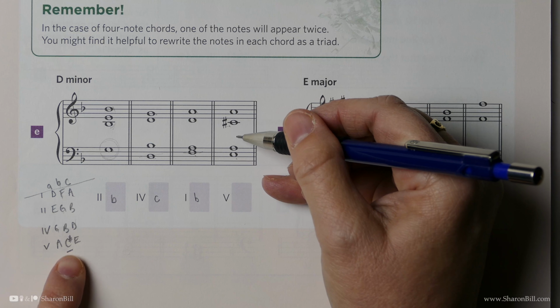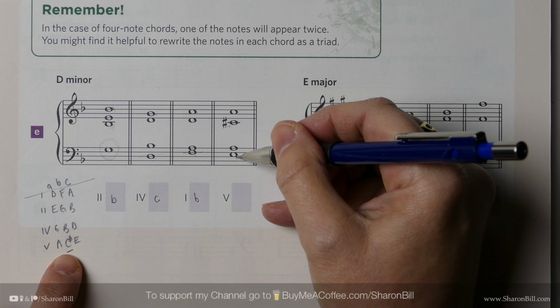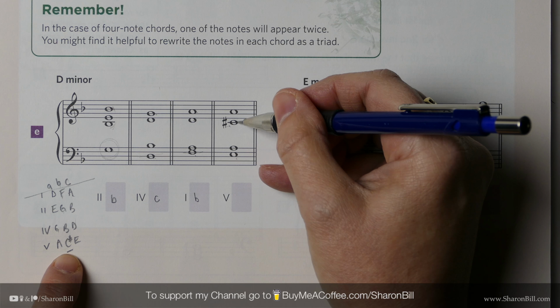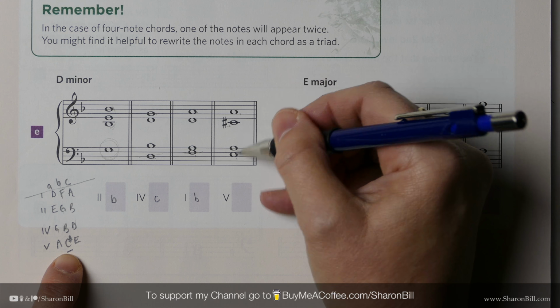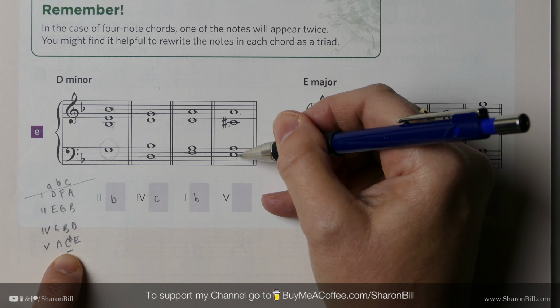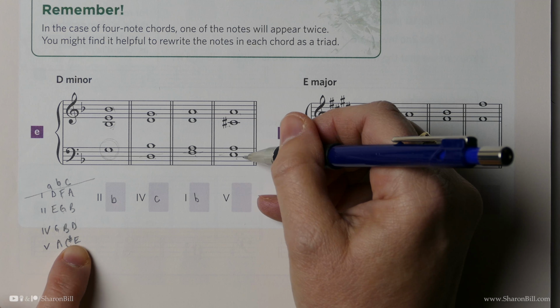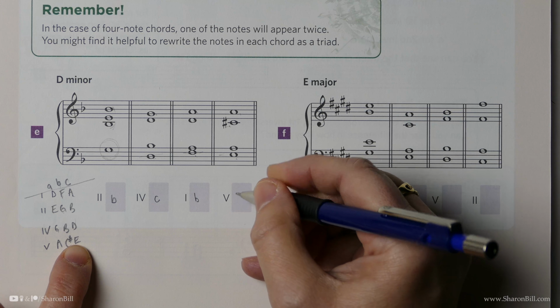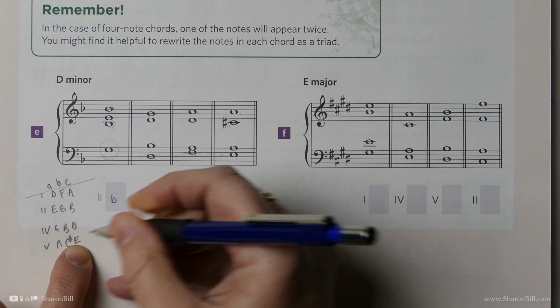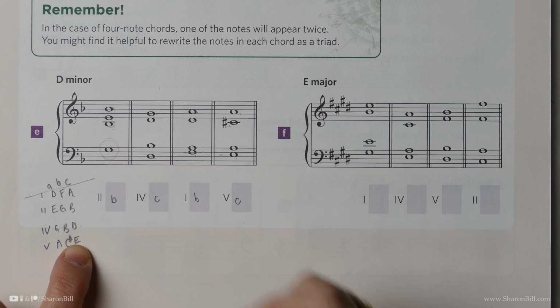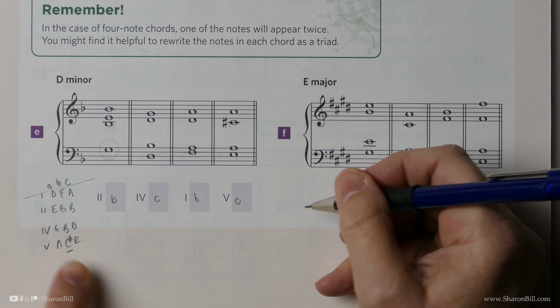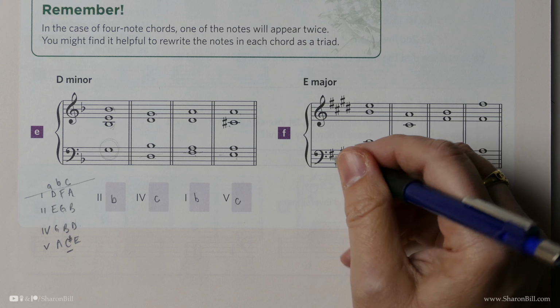Now this is a chord 5. We have E, A, C sharp, A. All the parts are there with the duplicated note to create the fourth voice. But because the lowest note is E, we must call that 5C to show us that we're in the second inversion. Let's move on to this final question.